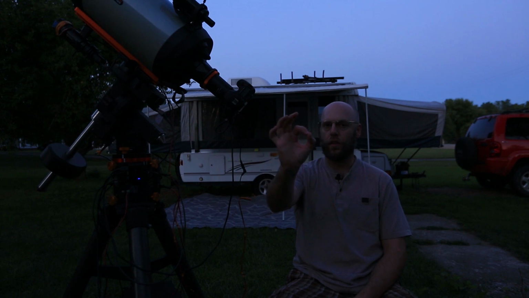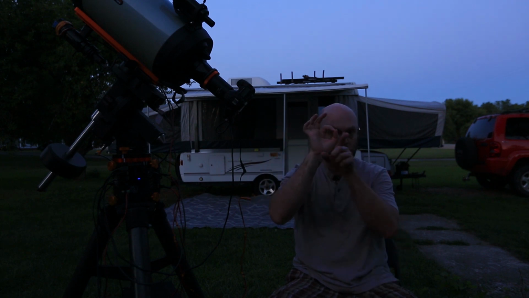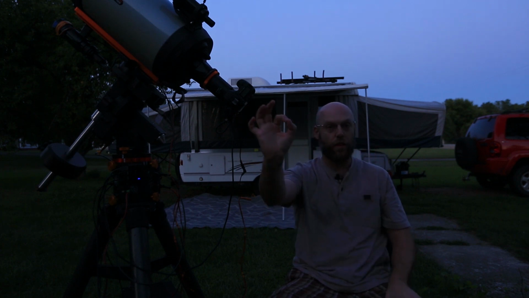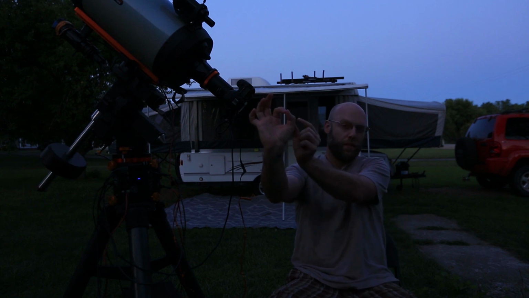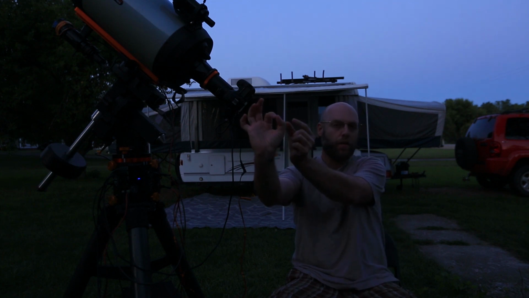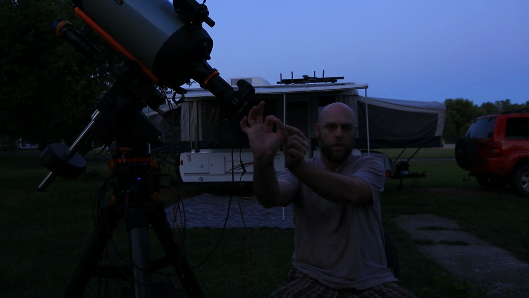The easy way to remember it is just to think of it like you're looking through a hole. If you're up close, you can see a wider field of view than if you're far away. So the longer your focal length is, the smaller the section of the sky or whatever you're looking at is.